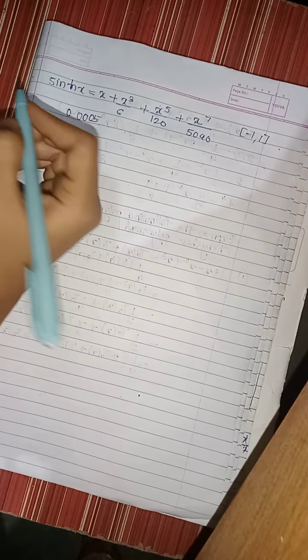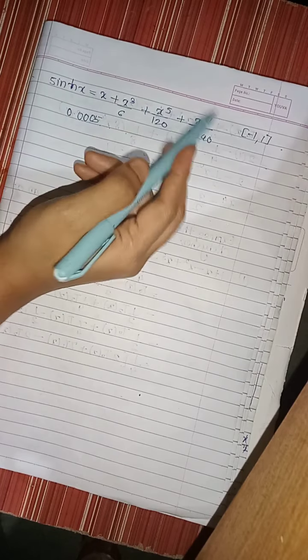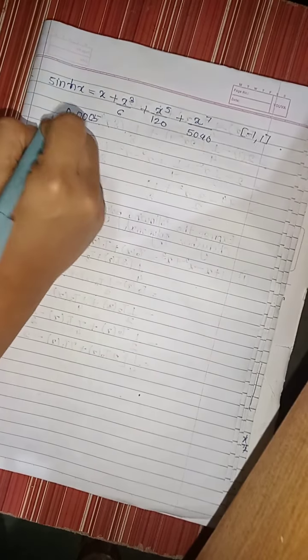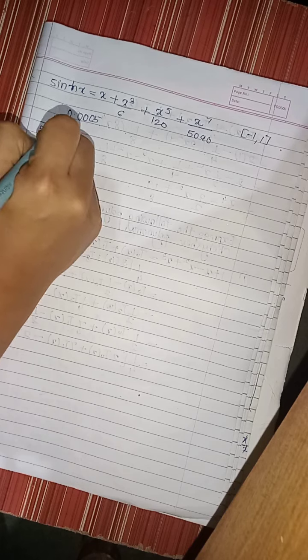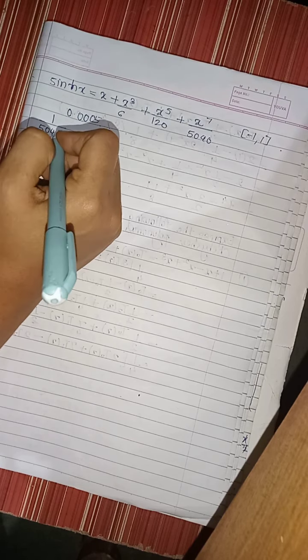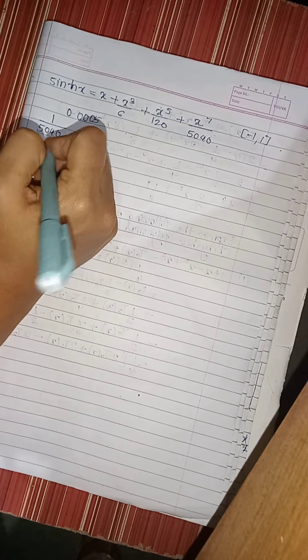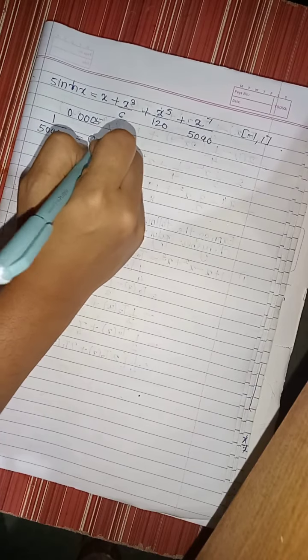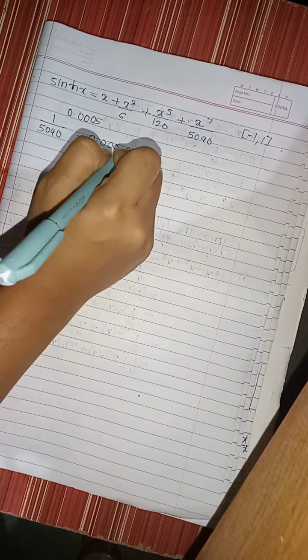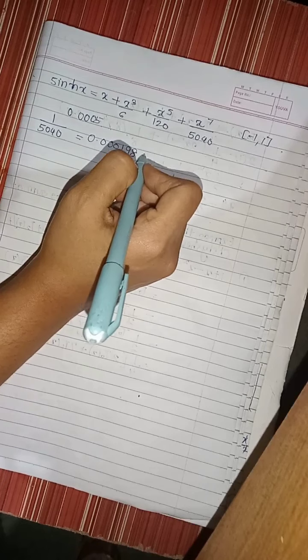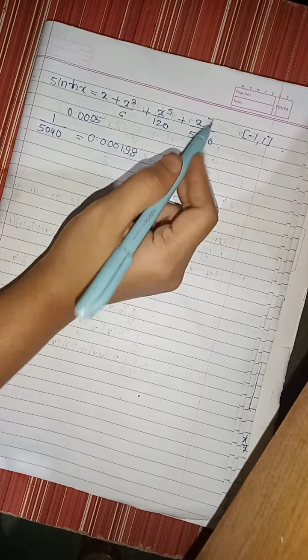Okay, so first of all, after seeing this power series, we can see that 1 upon 5040 is a very small quantity, which is equal to 0.000198.